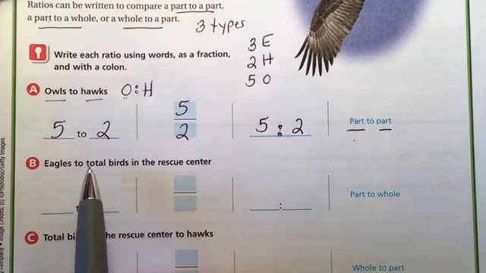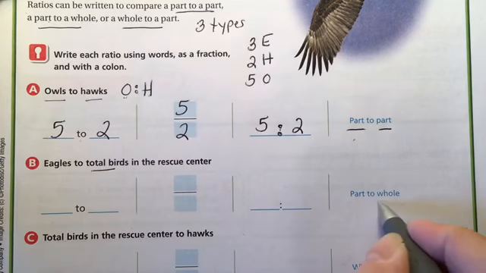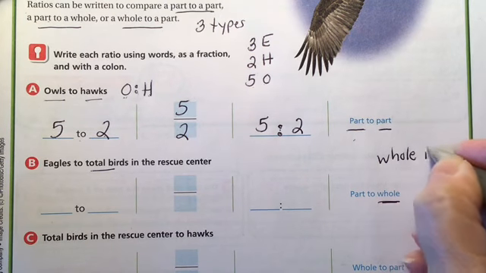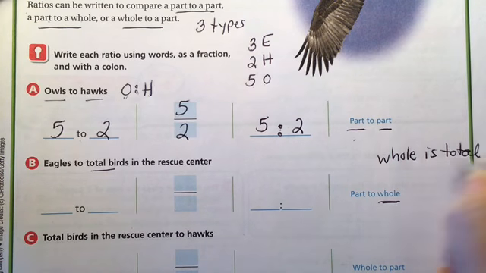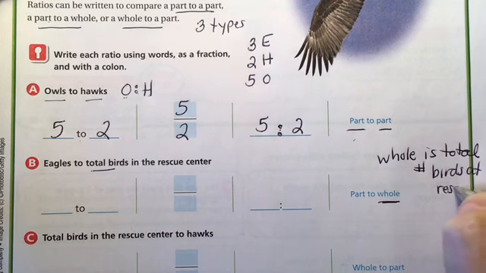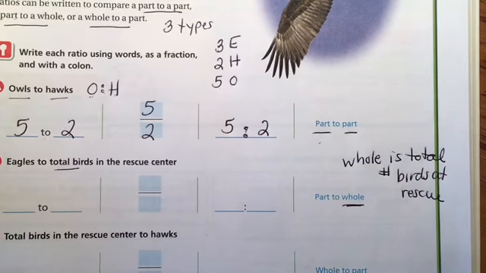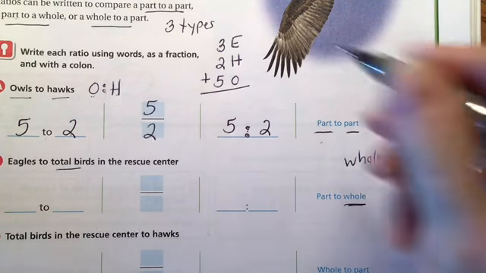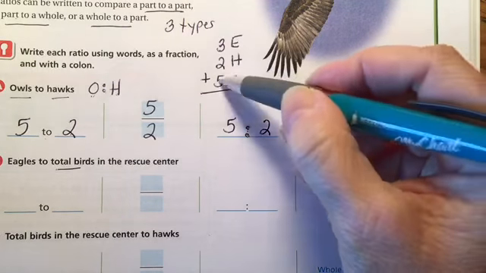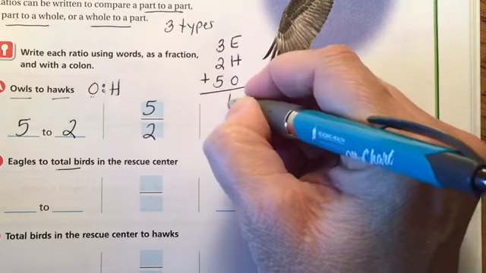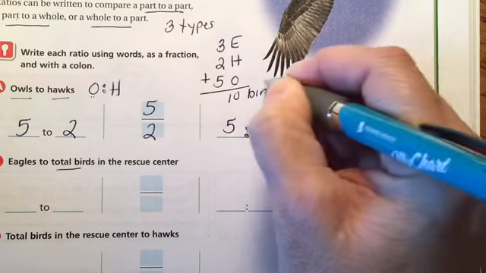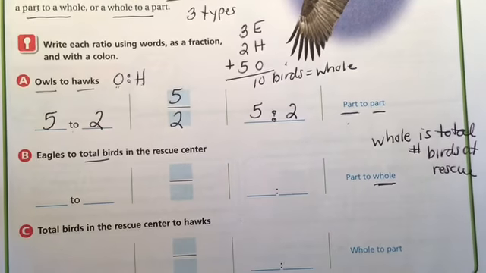Next, they want eagles to total birds. Notice that now we get into part to whole. The whole is the total number of birds at the rescue, so that's important to note, and if you don't have that written down, you should. I need to add up my total number of birds. I had 3 and 2 makes 5, another 5 makes 10. So I have 10 birds, which equals my whole.